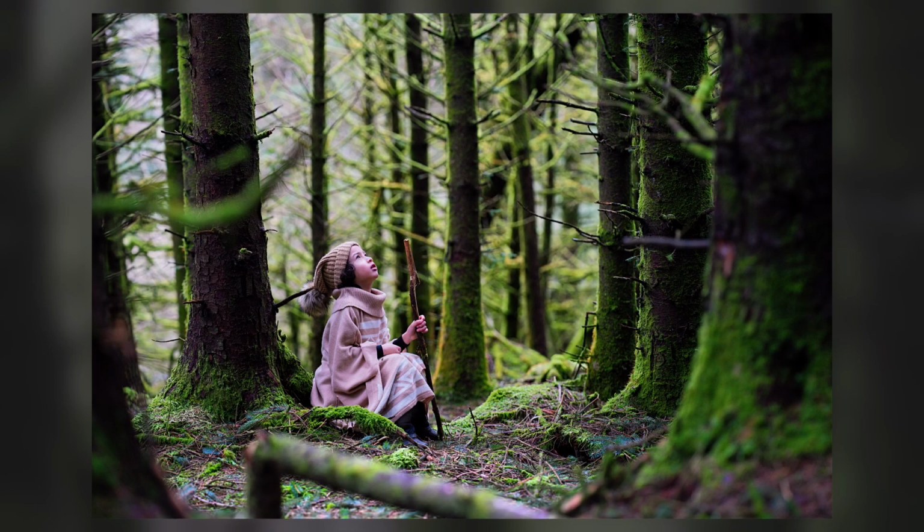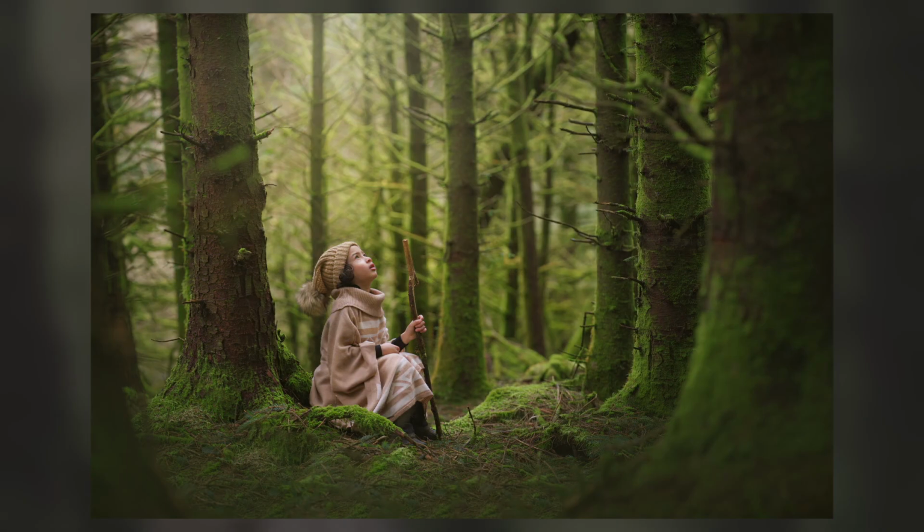And some of them are not always easy to remove, like this fallen tree branch in the foreground and these two branches close to my subject. So make sure, if you can, try to remove all distracting elements from your composition before you take the photo.